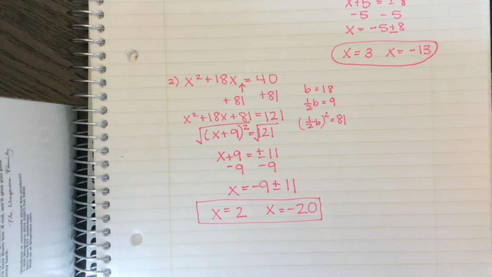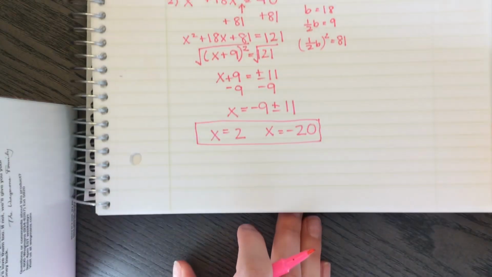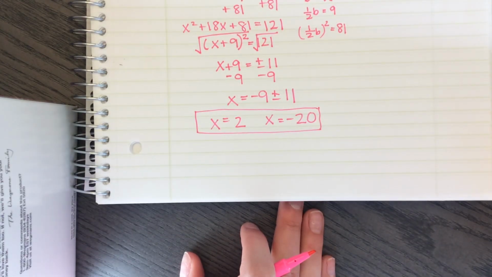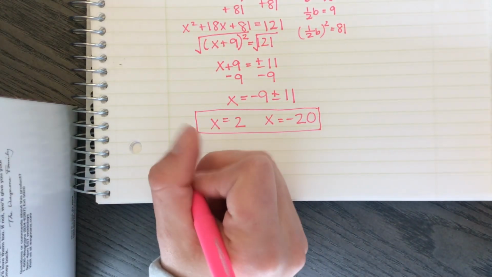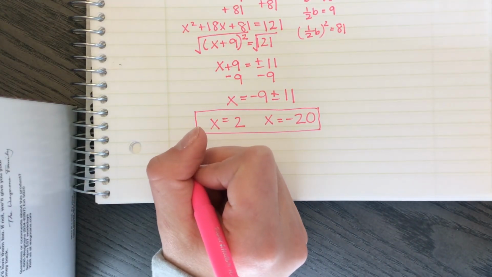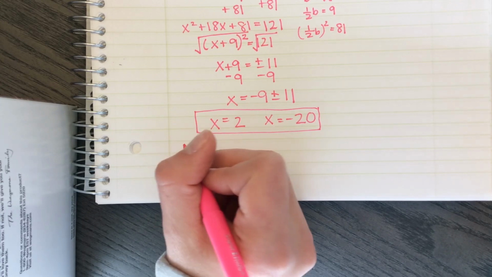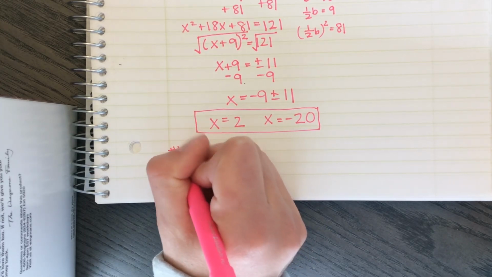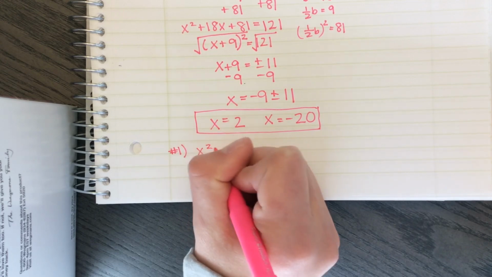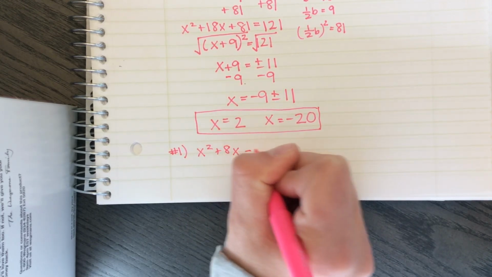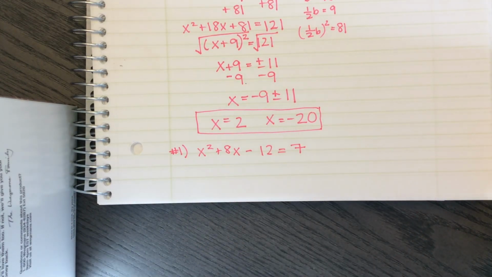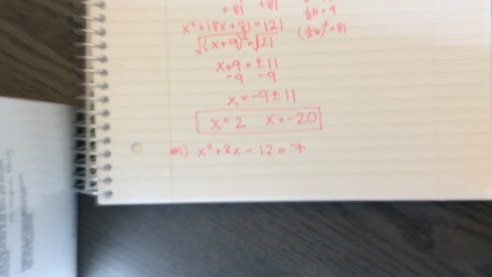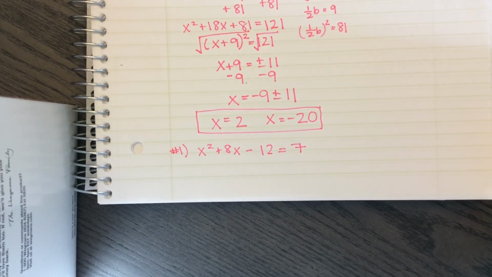Okay, so what I'm going to have you do is try the one that says number 1, which is x squared plus 8x minus 12 equals 7. So take a minute, pause your video, and do that one real quick, and then I will show you the answer to that one.